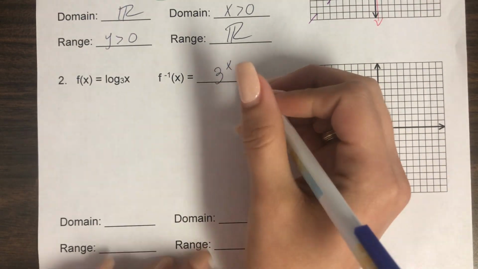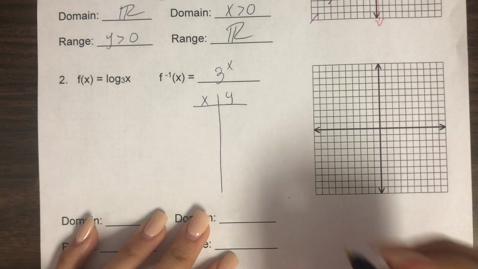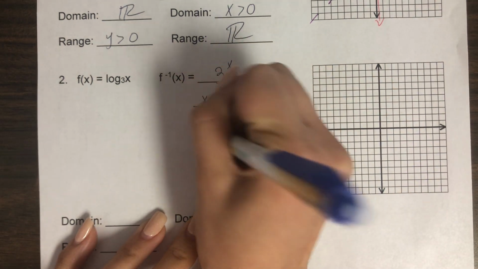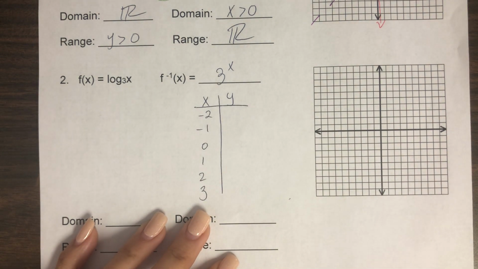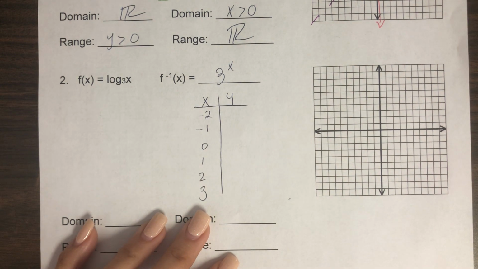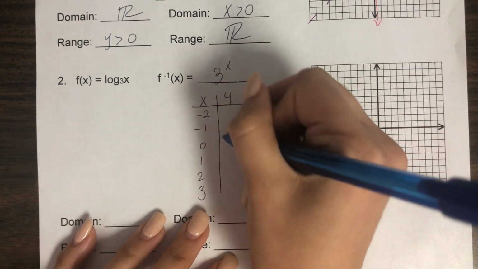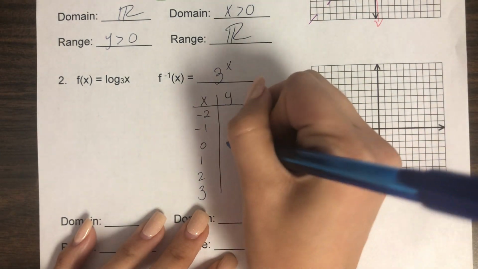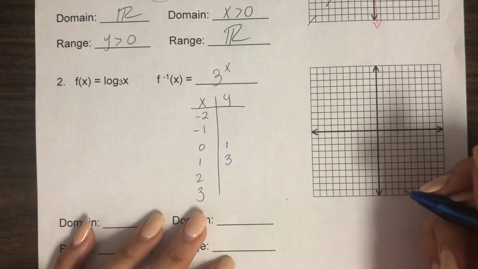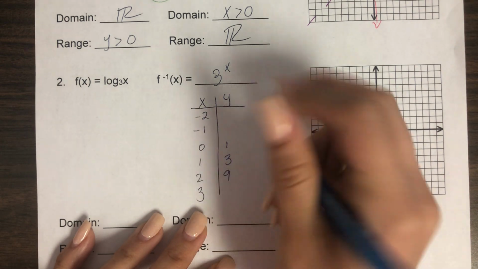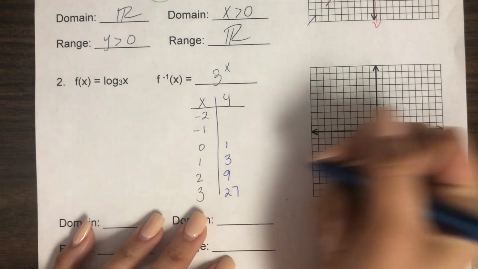We can do that. So when we make a table, I can go ahead and say, oh, -2, -1, 0, 1, 2, and 3. And I can right away just get the values that I want. When I plug in 0 to my function, I'm going to get 1. Plug in 1, I'm going to get 3. 3 to the second power, 3 times 3. And 3 to the third power, 3 times 3 times 3 is 27.